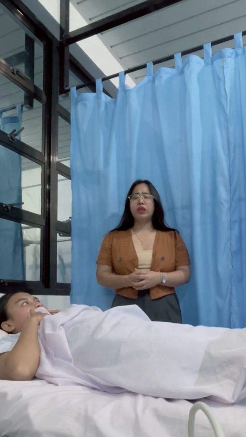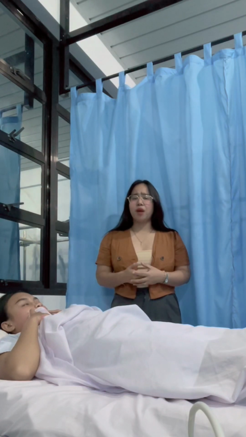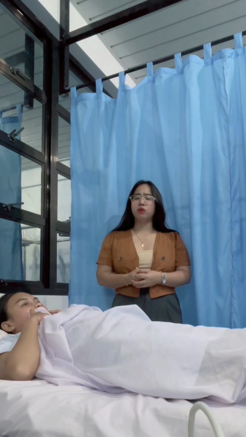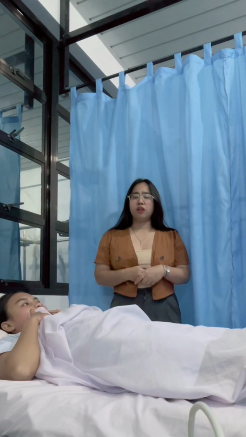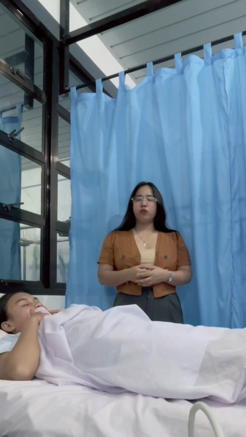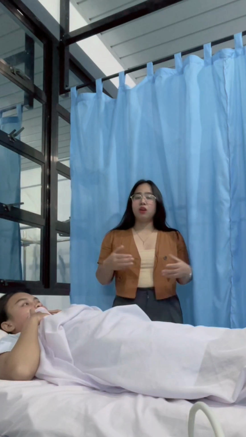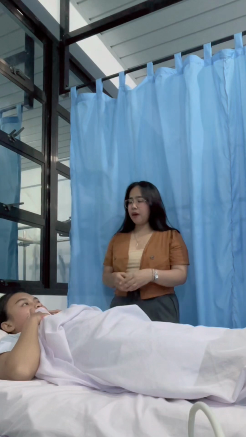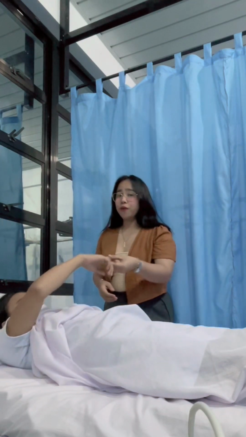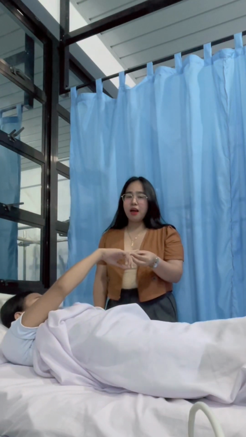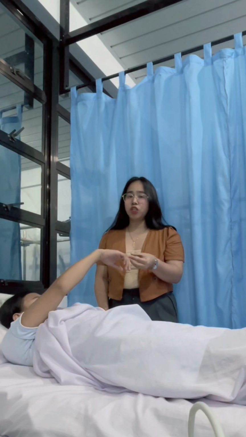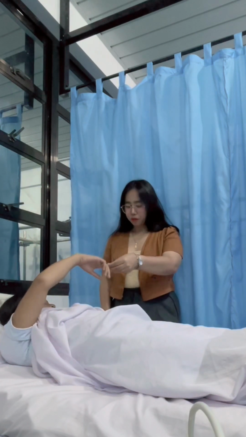But we need to make sure that the patient doesn't notice that we count his or her respiration, for her to feel comfortable and not conscious. And then make sure that the patient's nails have no nail polish to avoid a false result.